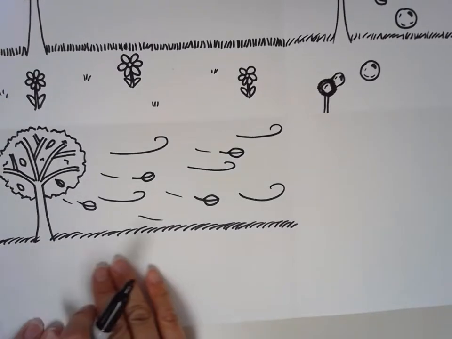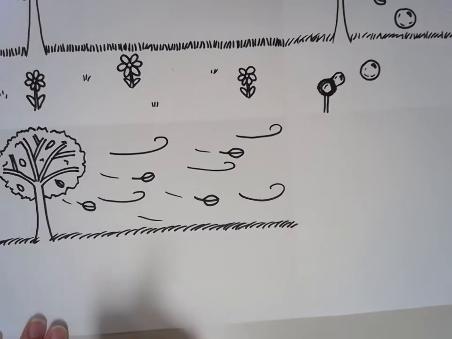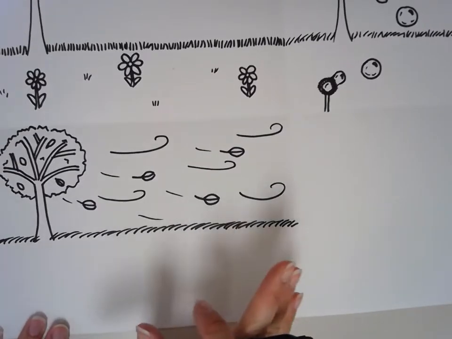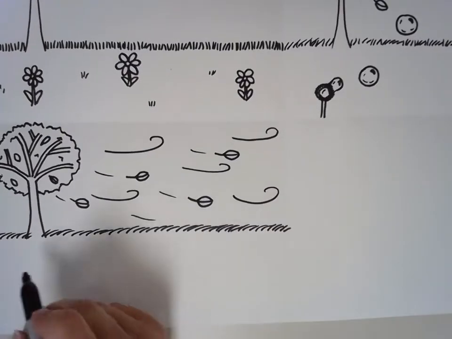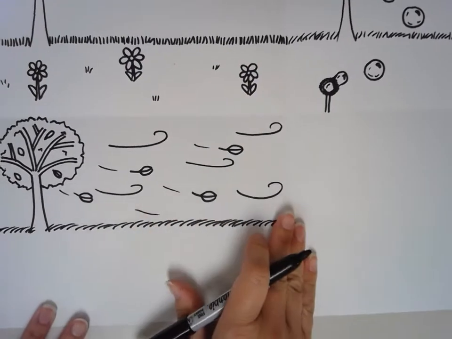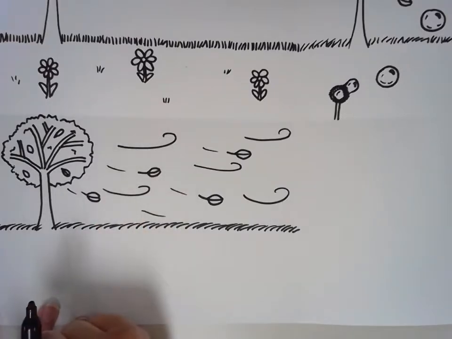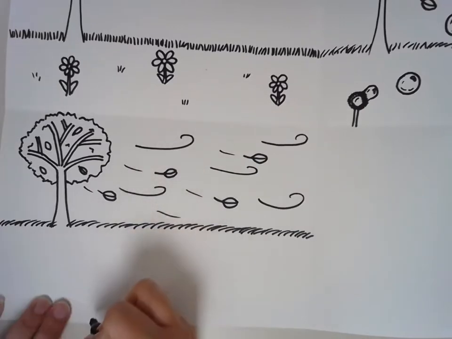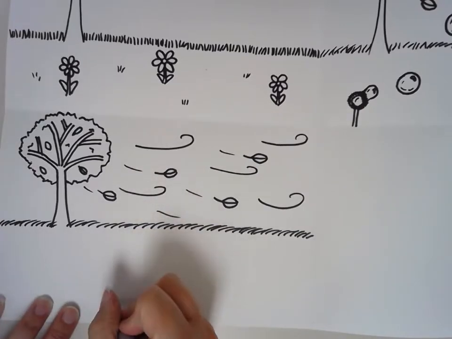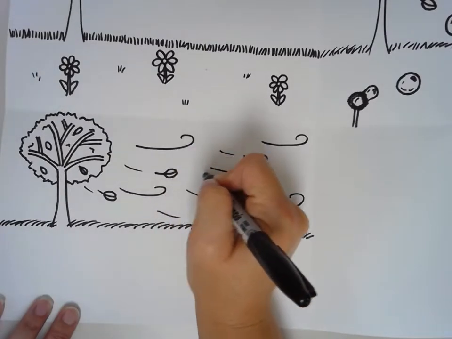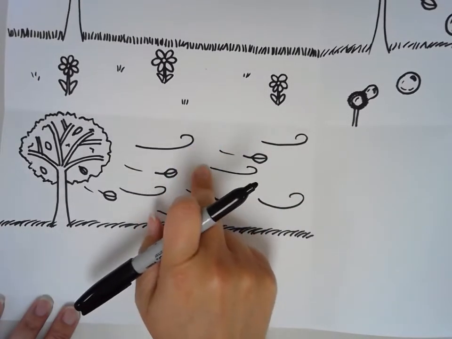Now, because it's a strong wind day and it's fall, we can decide what we want to draw to show that that wind is blowing nice and strong. So I think I'm going to add a kite in this picture, because we talked about how kites can't fly unless there's a strong wind. So I'm going to draw a string from the kite coming up here, and then I'm going to draw my kite right in here so it fits between these lines that I drew.